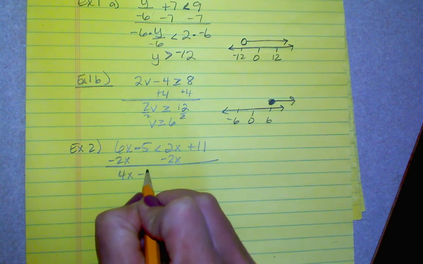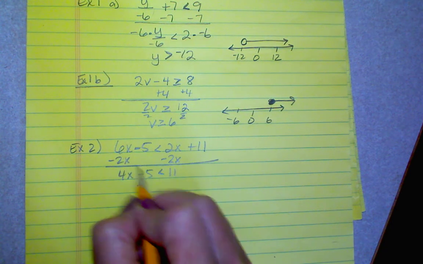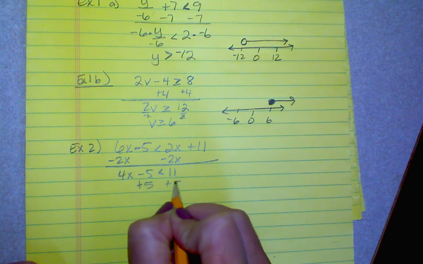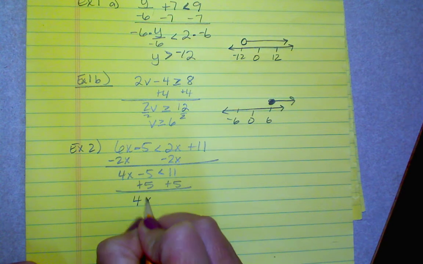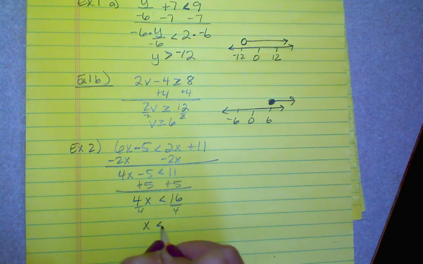So we have 4x minus 5 less than 11. I move the variable terms to the left. I'm going to move the constant terms to the right. Don't move them all to the same side. Okay, now divide by 4. X is going to be less than 4.